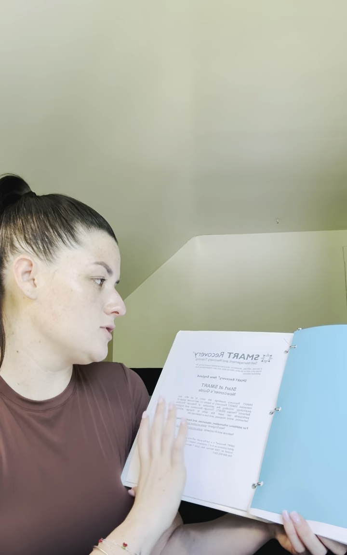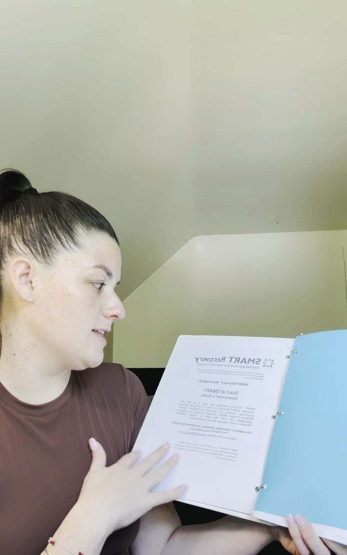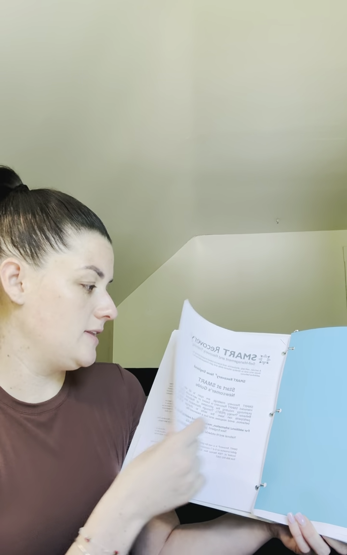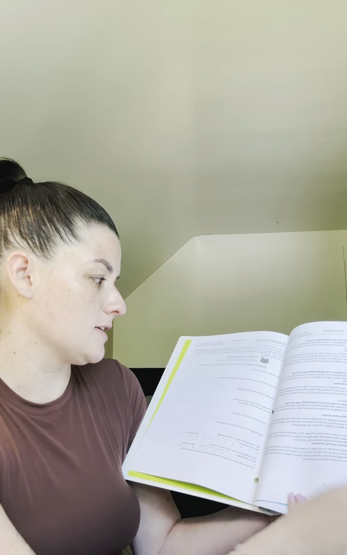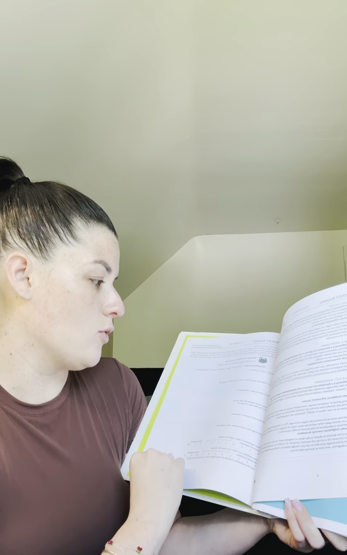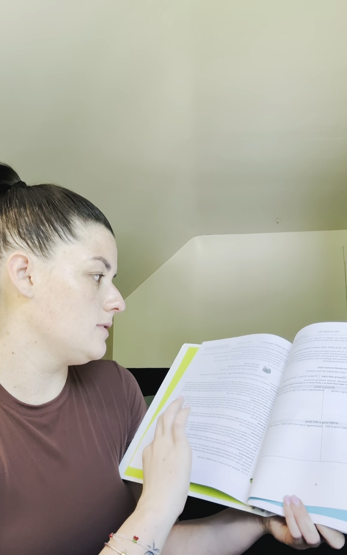My references, and I do plan on adding more. I also found this one at work that I wanted to add. This is Smart Recovery, and we have a bunch of different little booklets, but this one we make copies for people to do all the time because not everybody likes AA or NA. Smart Recovery is another option, and this talks about it, and it's also a worksheet they can use throughout.